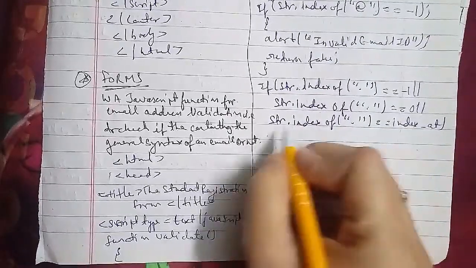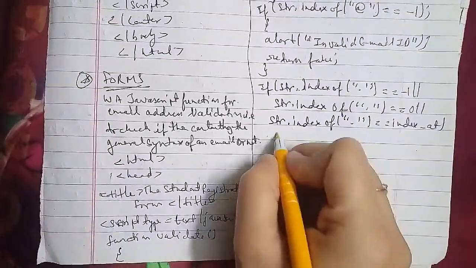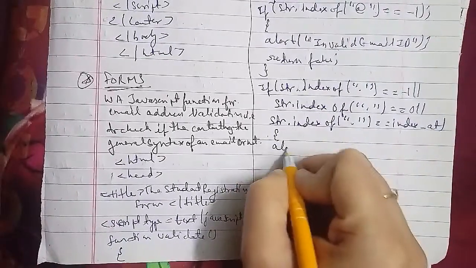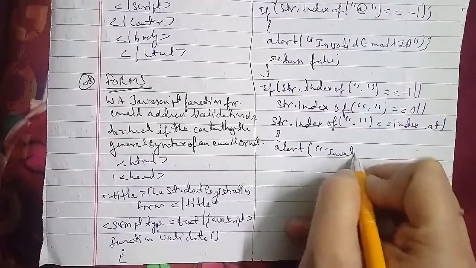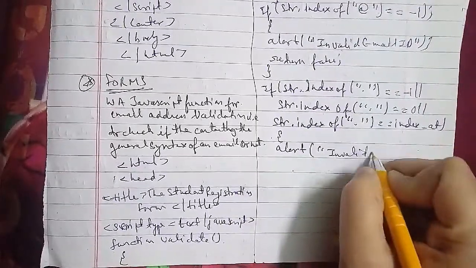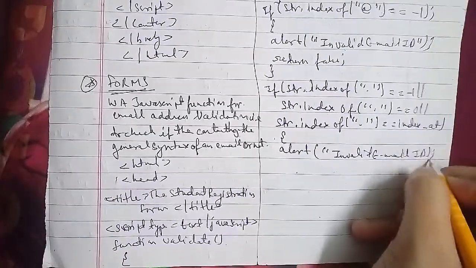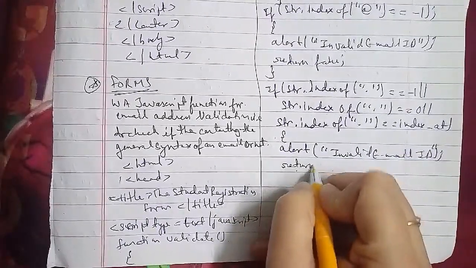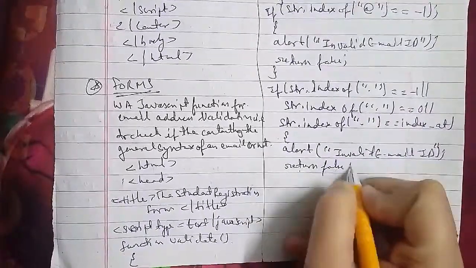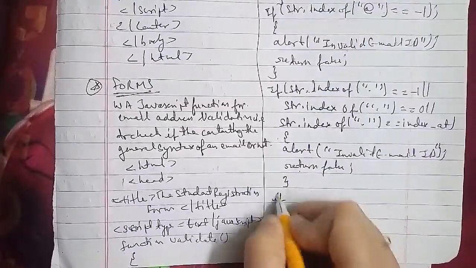Return false. Now forward, we will go ahead here with regard to return false. We will go ahead, after that I will close the curly bracket, and then f string dot index of that is I equals to -1.